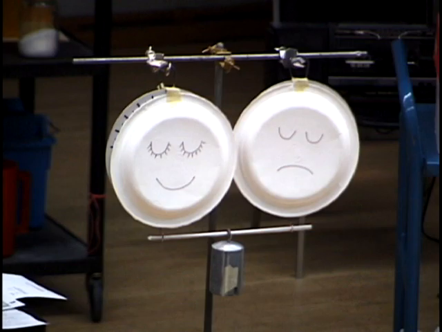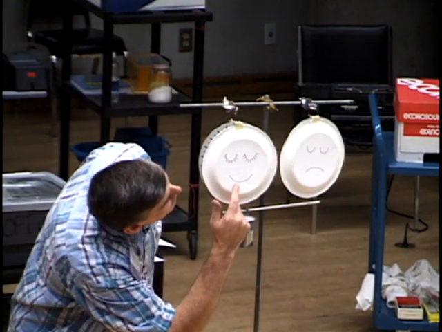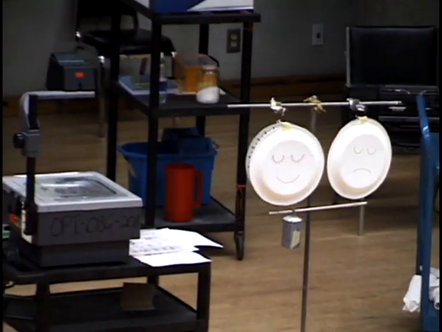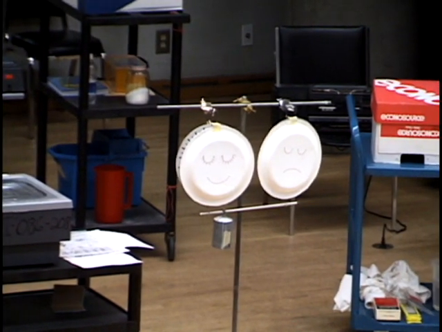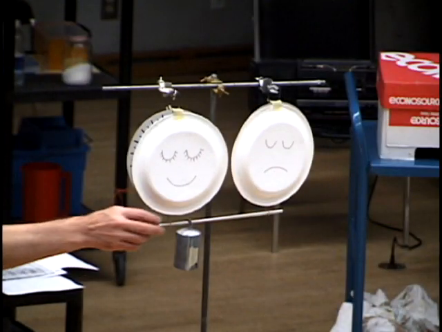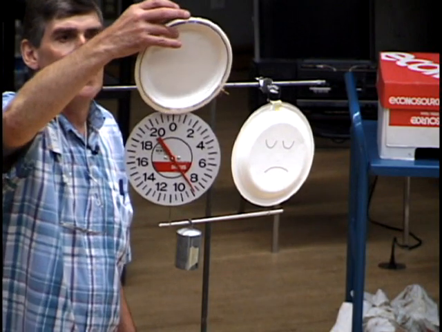Now, what if we move it to one side or the other? If we move this over here, what's the happy face going to be? Is it going to be 5, less than 5, more than 5? Let's take a look and see what it is. Can we read that?